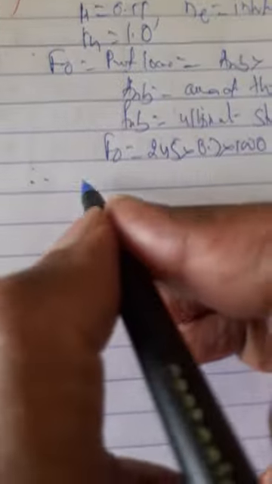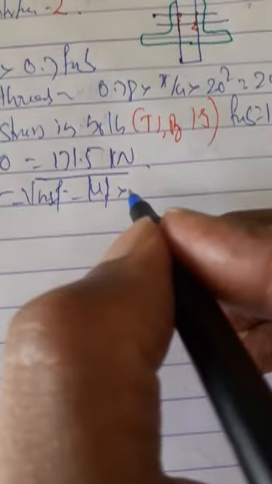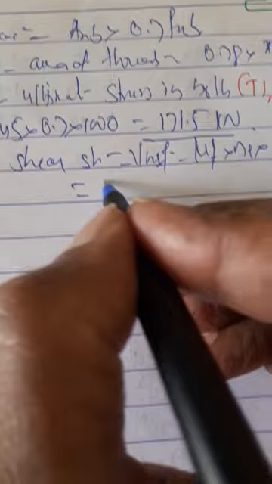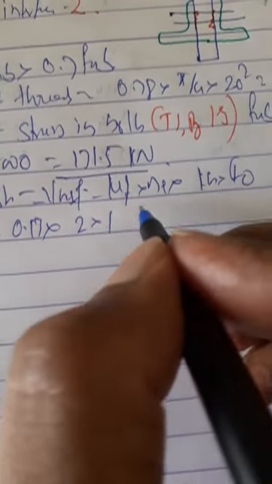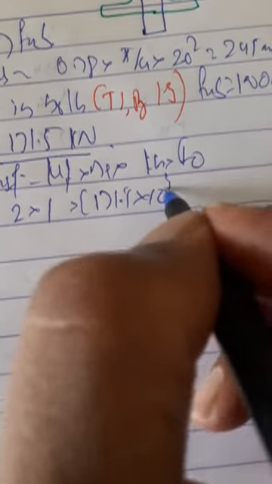Therefore, nominal shear strength of HSFG bolt, Vnsf, is equal to mu f into Ne into Kh into capital F0. So substitute the values. 0.55 into Ne is 2, Kh is 1, into 171.5 into 10 raised to 3.